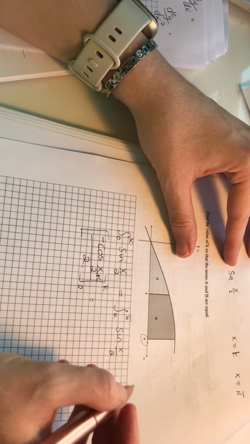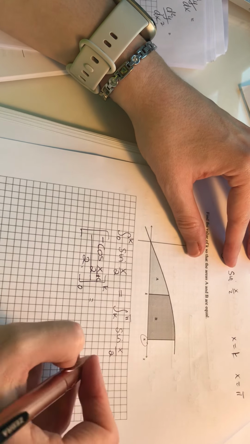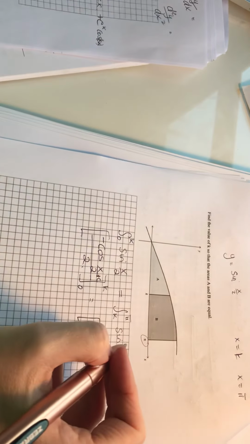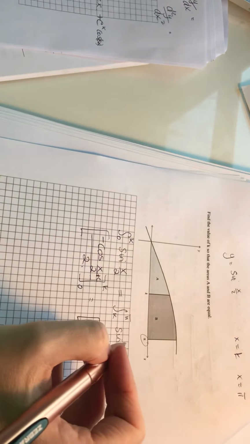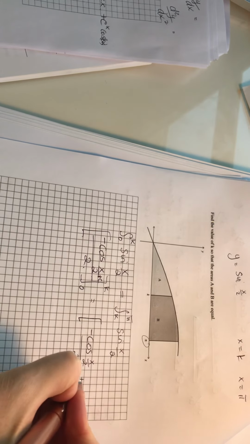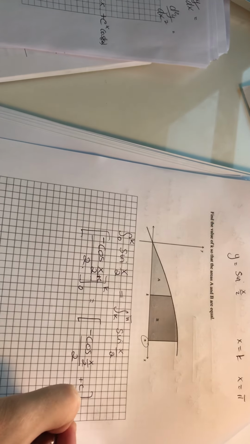Then we have sine integrates back to minus cos. So this is just the same, and this time we're going from k up to pi.